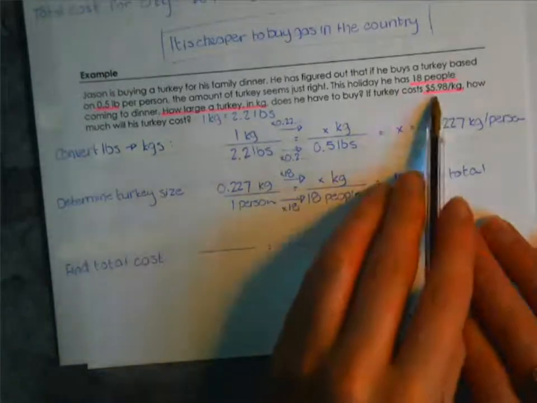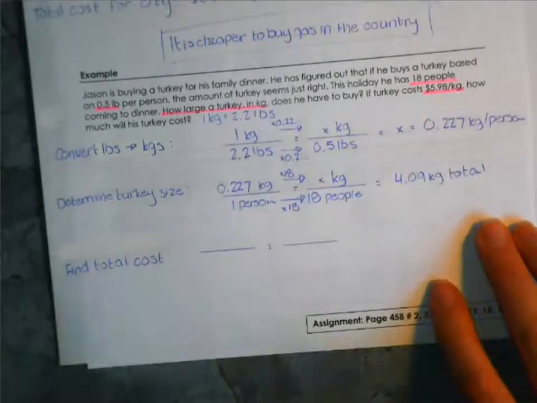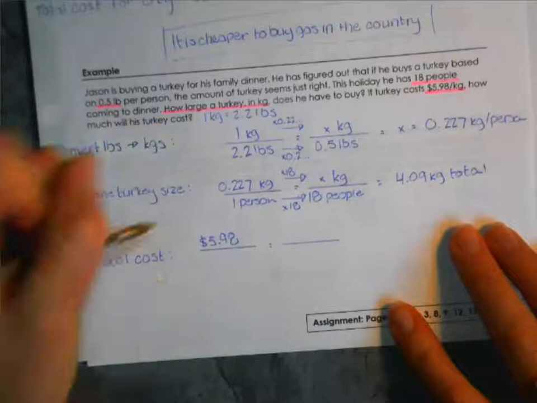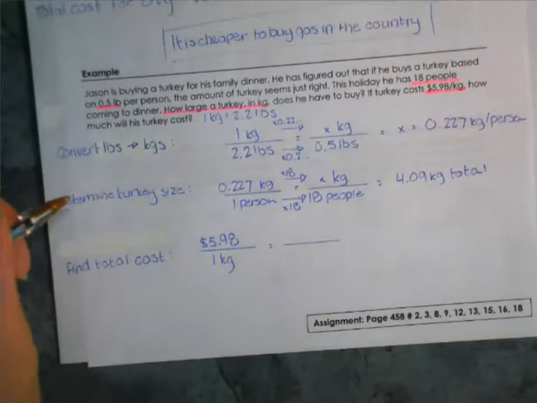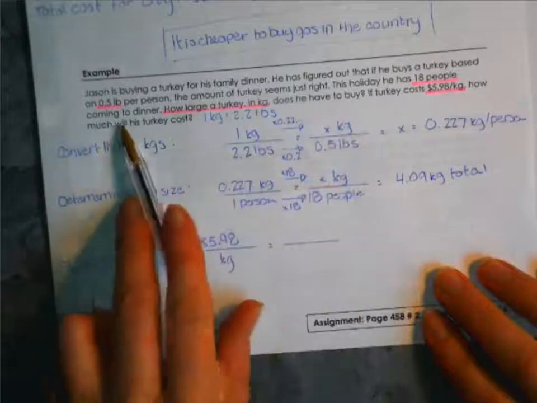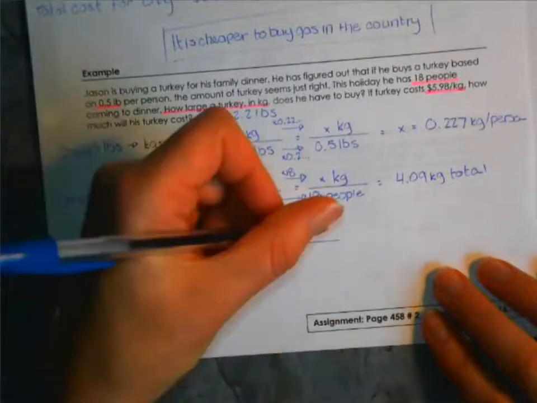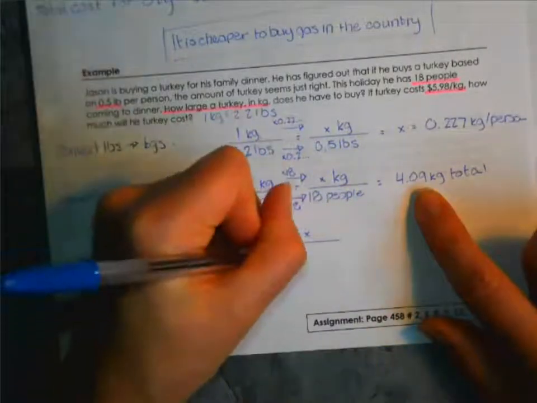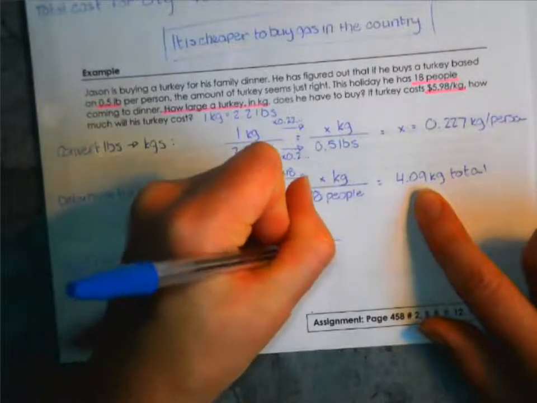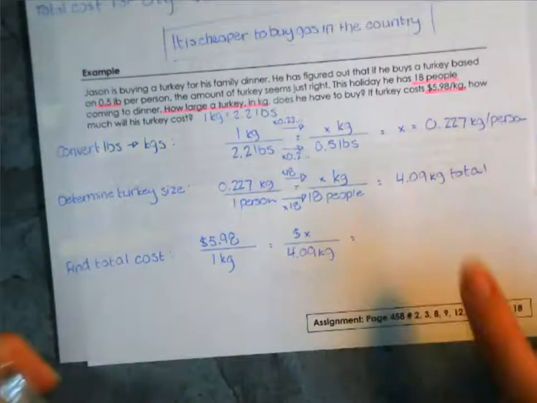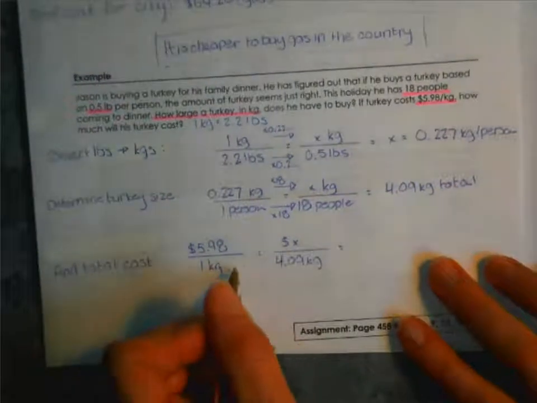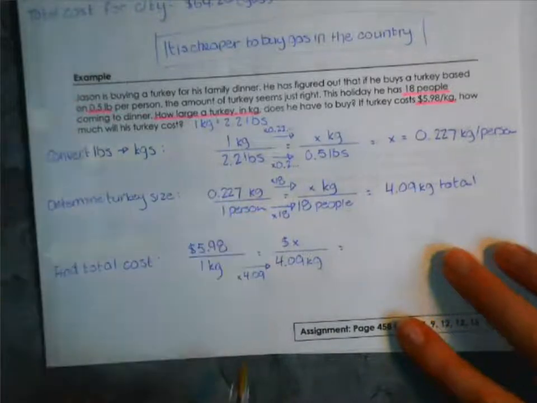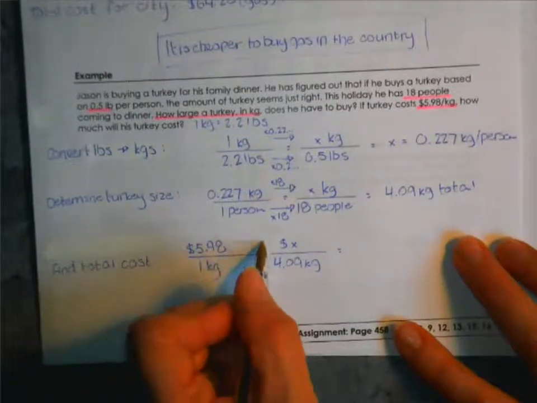Now we want to know the turkey costs $5.98 per kilogram. That's our rate, so we can fill that in here: $5.98 per 1 kilogram. We want to know how much it is going to cost. So basically we're looking for the top value here, which is X dollars, for the total mass of the turkey, which is 4.09 kilograms. Again, if we want to go from 1 to 4.09, we just multiply by 4.09. And that means we have to do the same thing for the top.